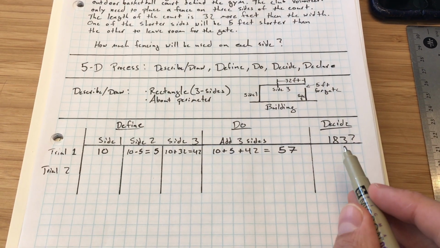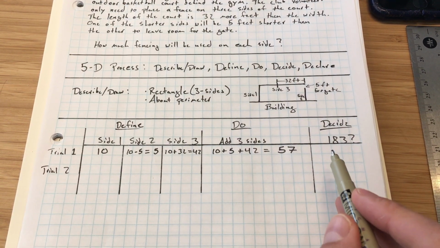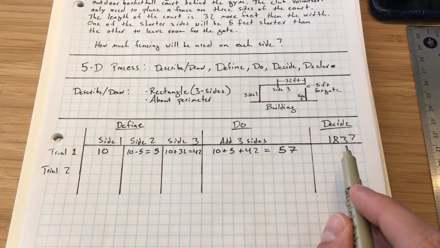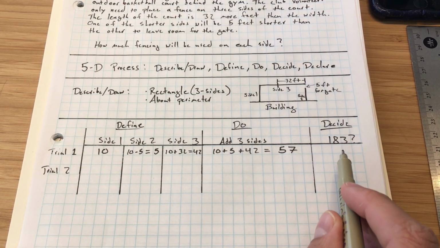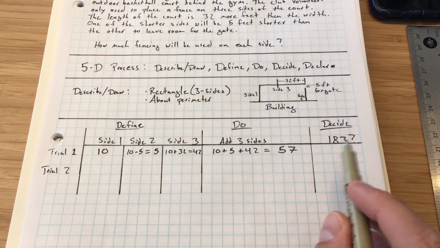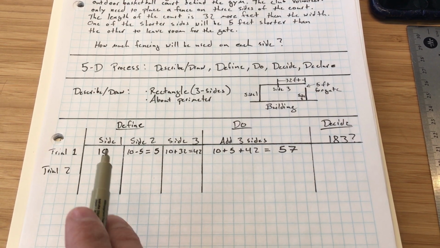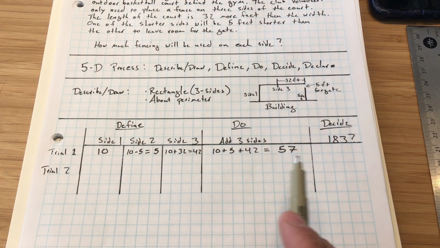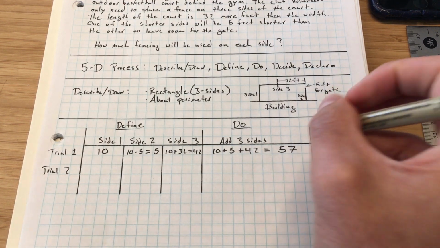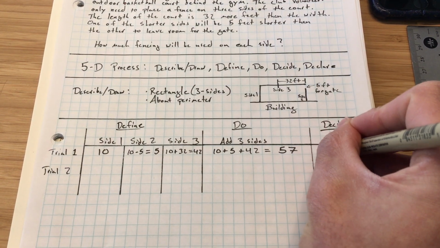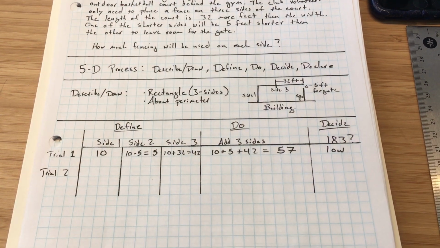Next, you come over to your decide column, and we're going to decide, is this equal to 183? Well, obviously, 57 is not 183. So we could just write no here. Sometimes we are just going to write no or an X. But in this case, since as I increase the side length here, it's going to increase the perimeter, I know that I'm too low, so I'm just going to write the word low. That's a way for me to remind myself, okay, I'm lower, my next guess should be higher.